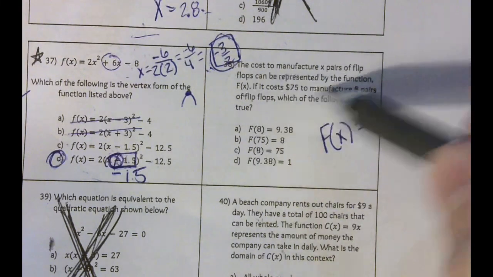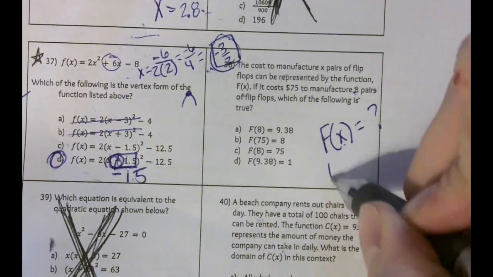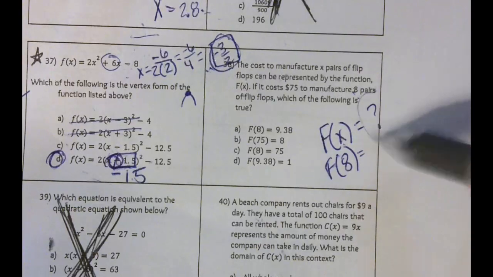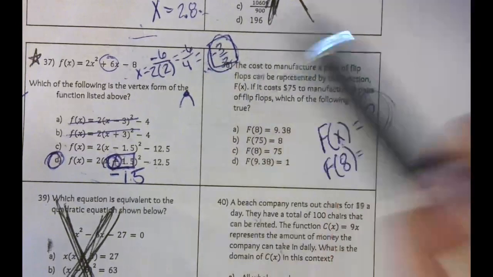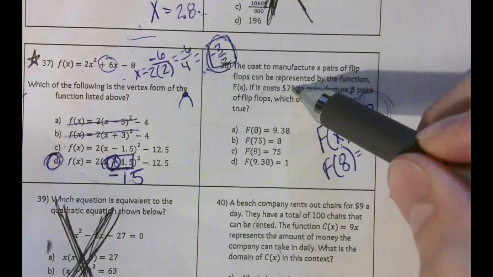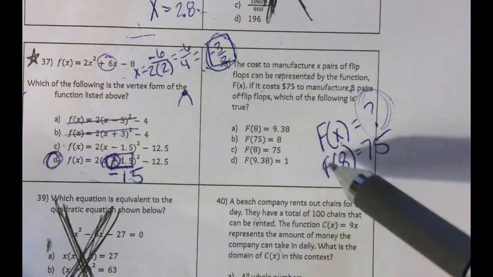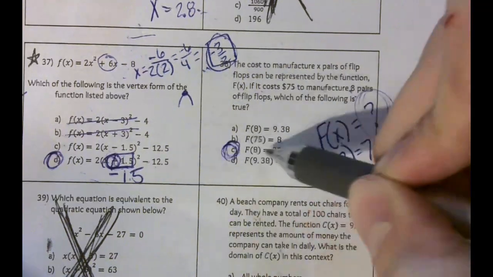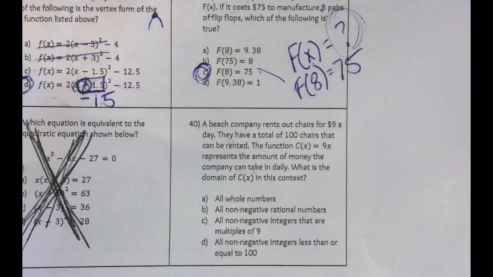In this specific scenario, we're manufacturing 8 pairs of flip-flops, so that'll be the x. And then the output value, the y value here, is the amount of cost. In this case, it costs $75. So the x value would be an 8, the y value would be a 75. So f of 8 equals 75. It's just that one. Hopefully that's pretty easy for us. Nothing to it. Just have to read, which is annoying.